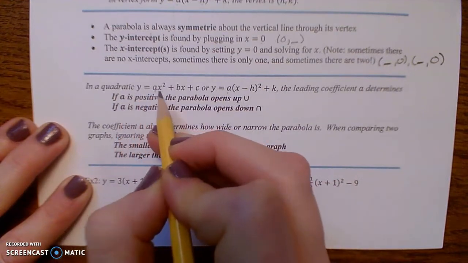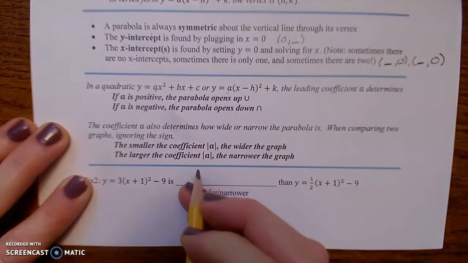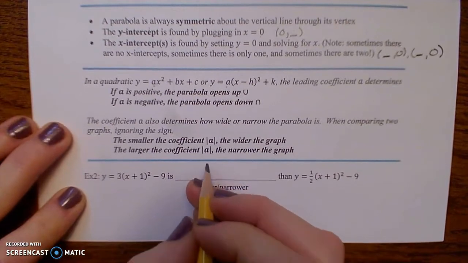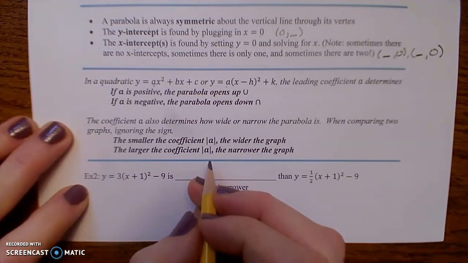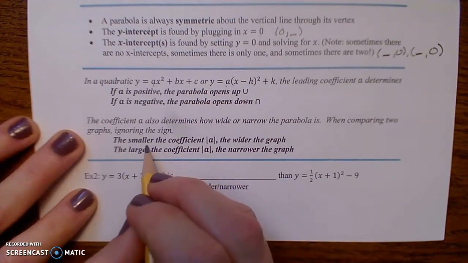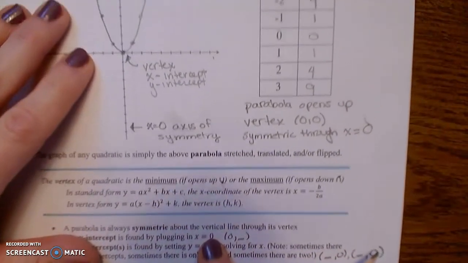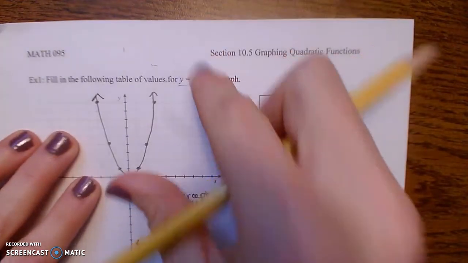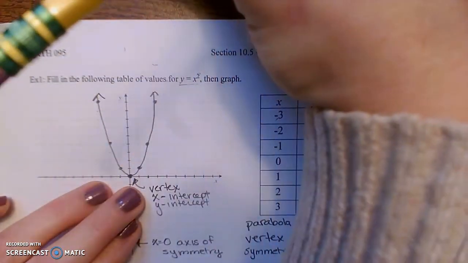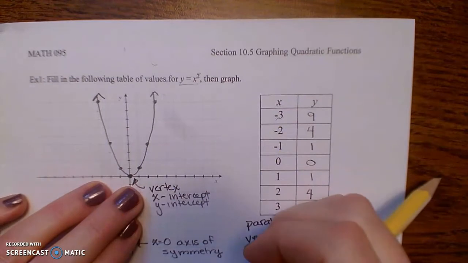Also, that leading coefficient a tells you something about how wide or narrow the parabola is. Let me go back to this graph. That coefficient a is going to either stretch or compress the graph.